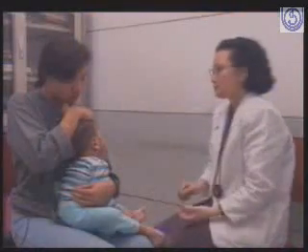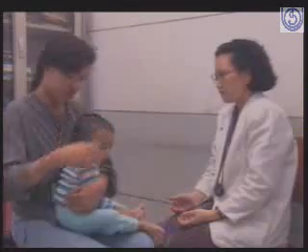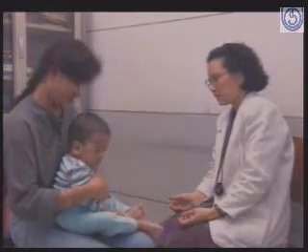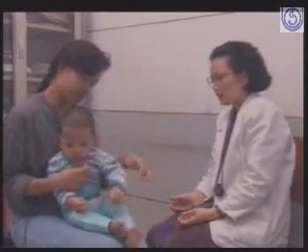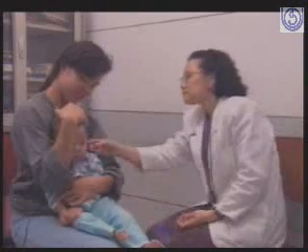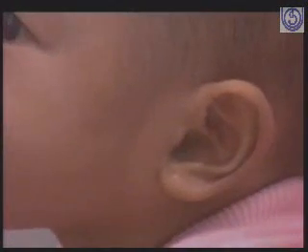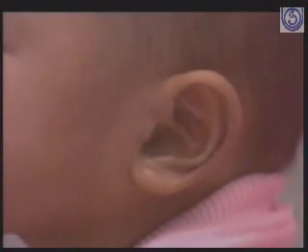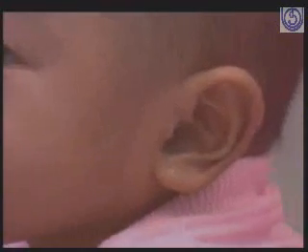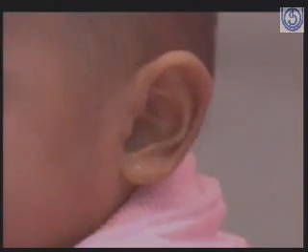We will see how to assess for an ear problem and then check for malnutrition and anemia. Ear infections rarely cause death, but they are the main cause of deafness in developing countries. An infection can spread from the ear to the brain, causing meningitis.